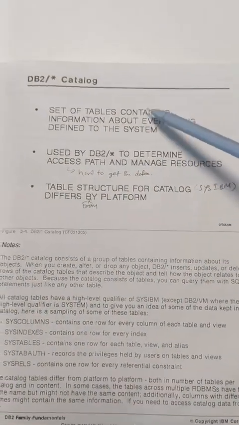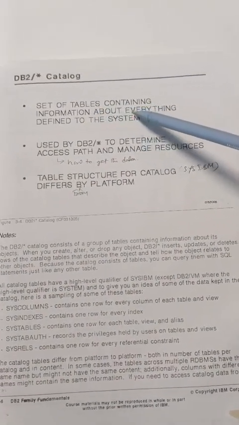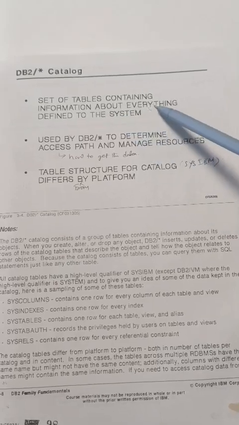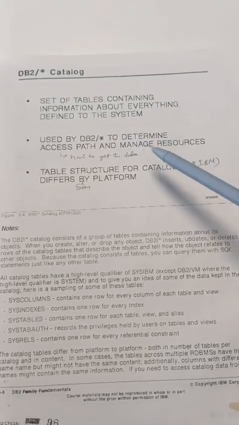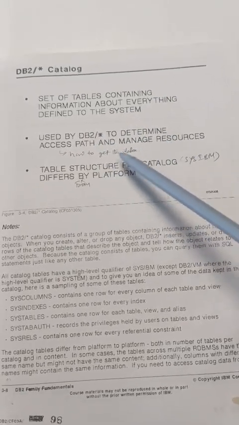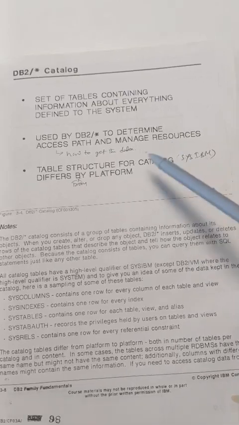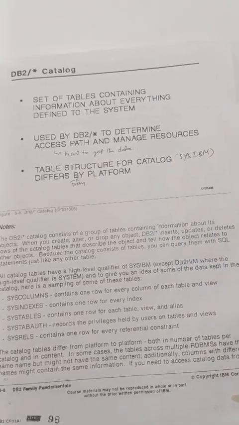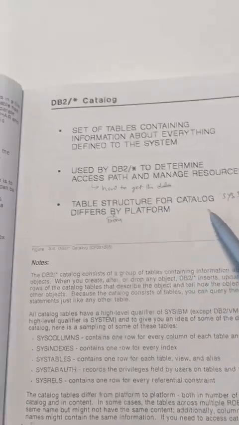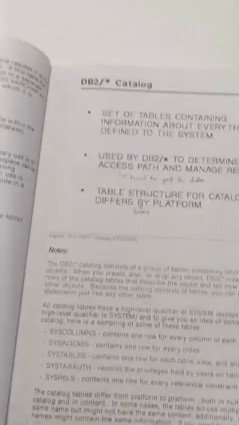What does the DB2 catalog contain? The DB2 catalog contains a set of tables containing the information about everything defined to the system. The DB2 family uses it to determine access paths and manage resources, and the table structure of the catalog is different for each platform. The catalog is nothing but SYSIBM.